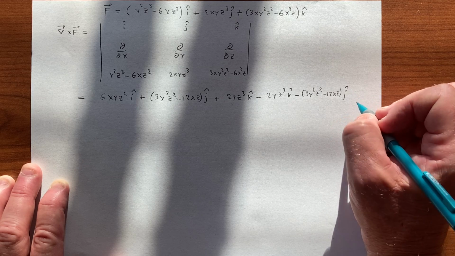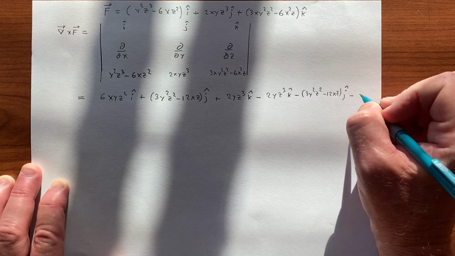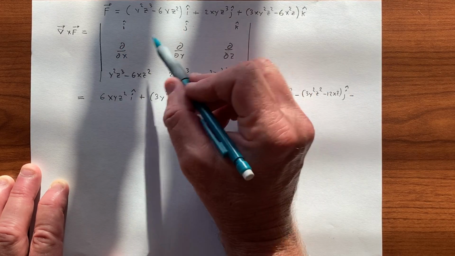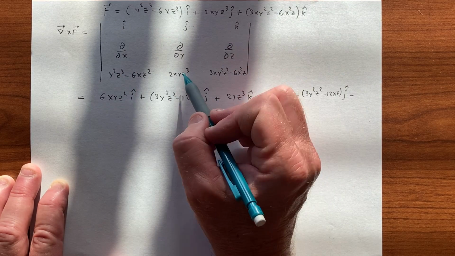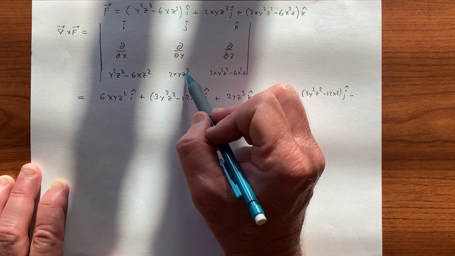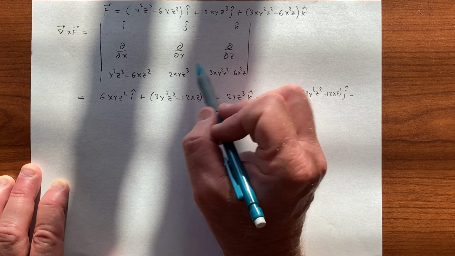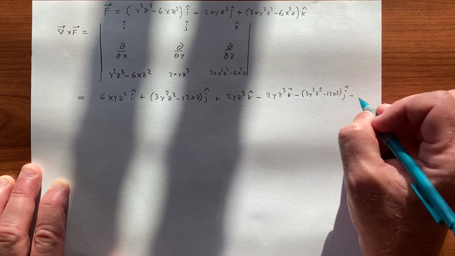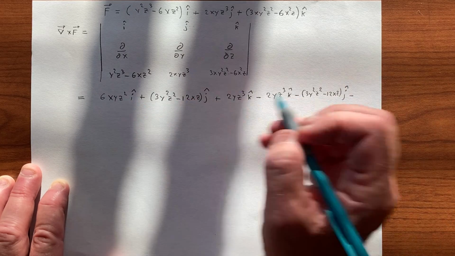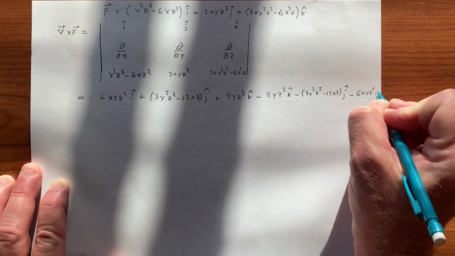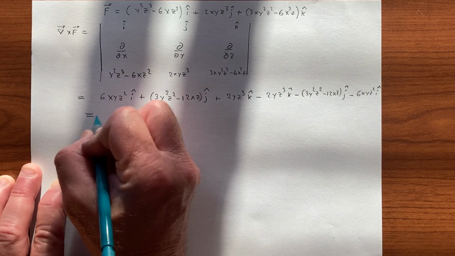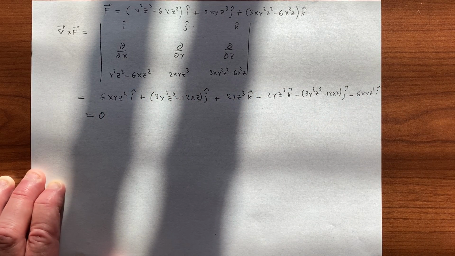And then the last term is the i hat times this times this times that. So it's the derivative with respect to z of this, we'll get a z squared, and that's what we have here. And so we have a 6xy z squared i hat, and we can see that that is in fact equal to 0.